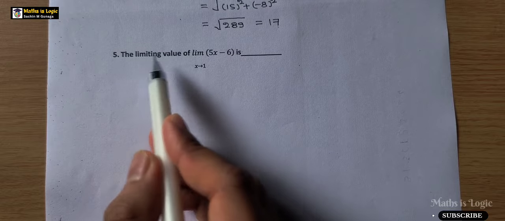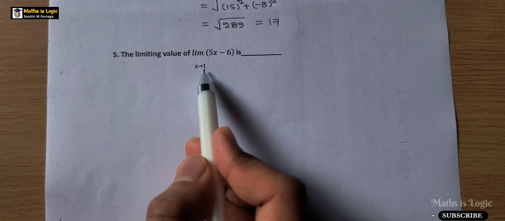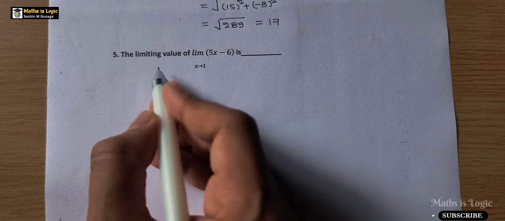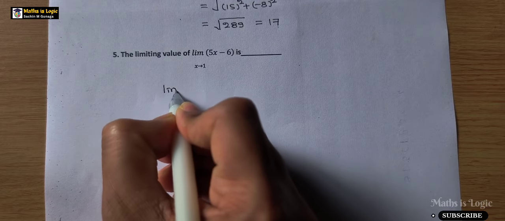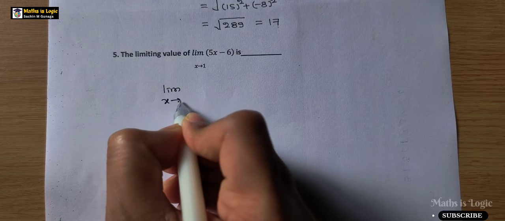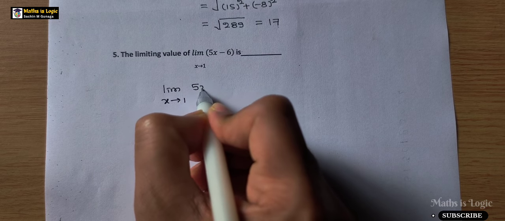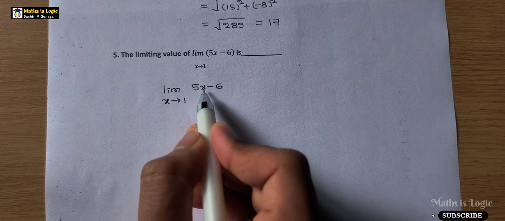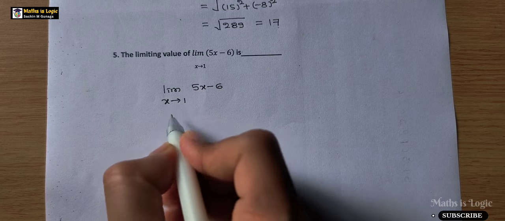Next, the limiting value of limit x approaches 1, 5x minus 6 is dash. The given question is limit as x approaches 1, 5x minus 6. What is the first step? Wherever x comes, substitute 1.